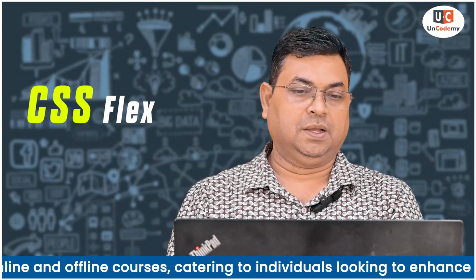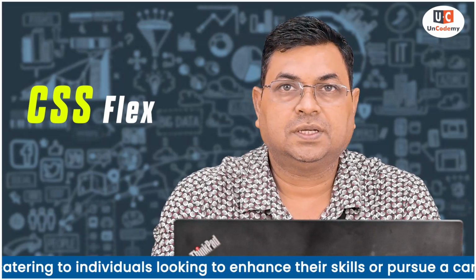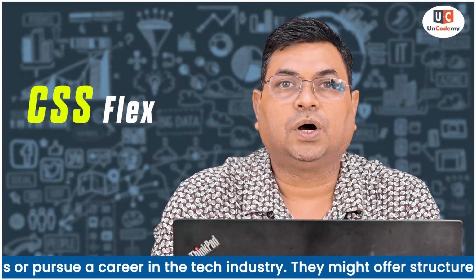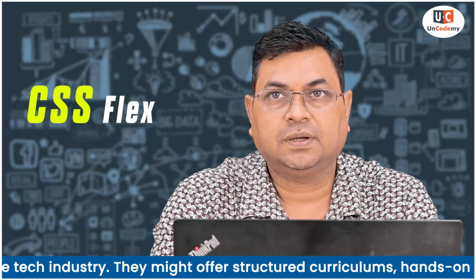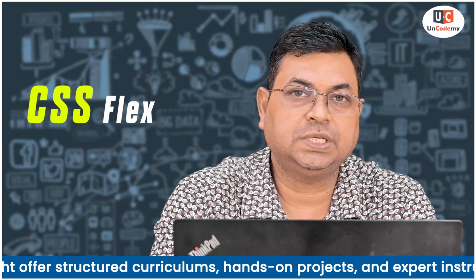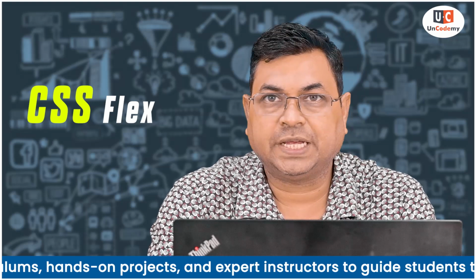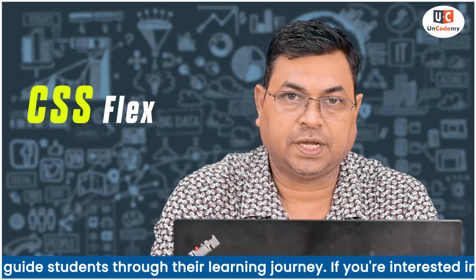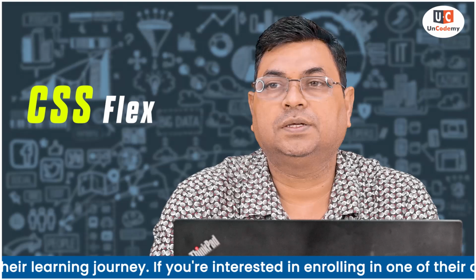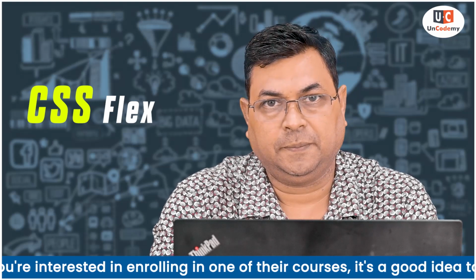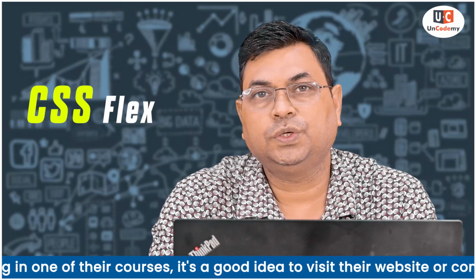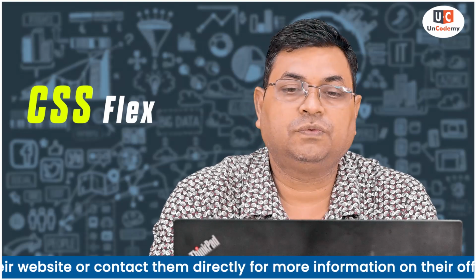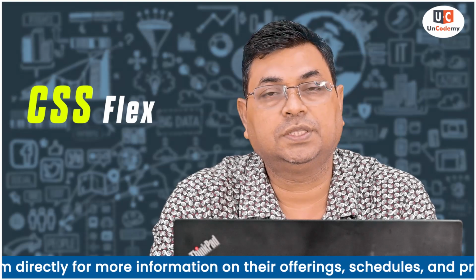Let's discuss this. In CSS, if we want to manage the content according to the screen size of a device, like a laptop or a mobile, and we want to see all the contents of a website on both mobile as well as on a laptop, we have to use media queries for that. In media queries we are using CSS only. But if we want to use a different aspect of CSS, that is Flex, we can also control the content using Flex.